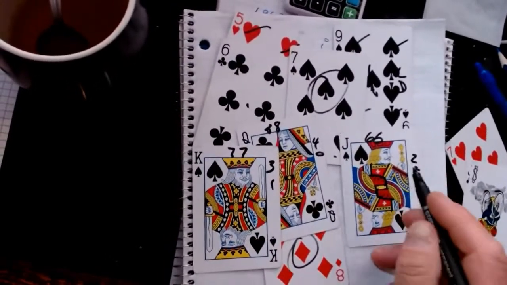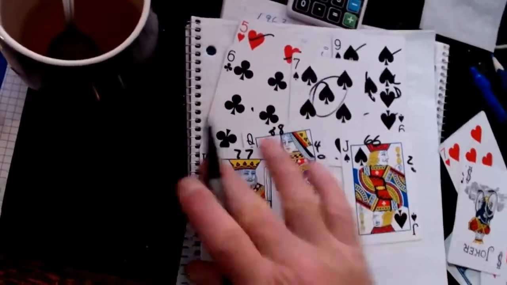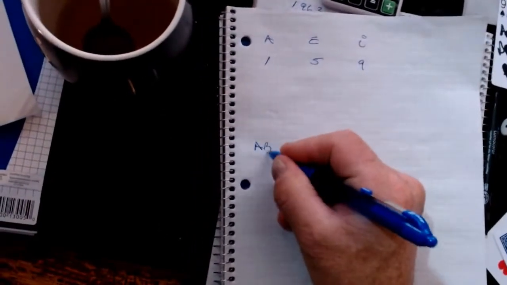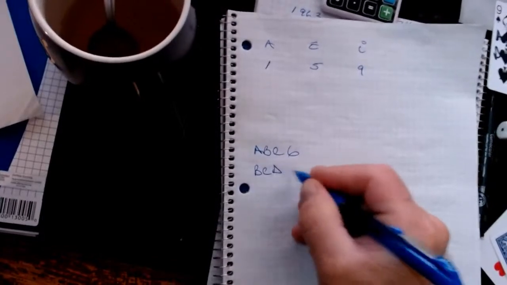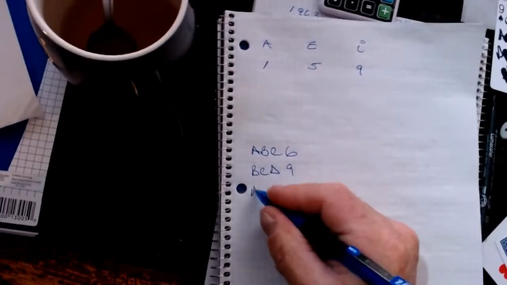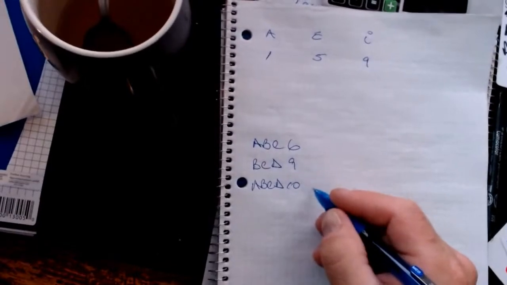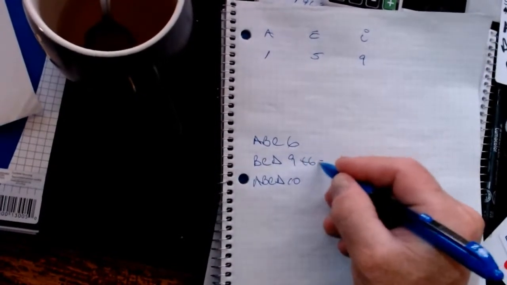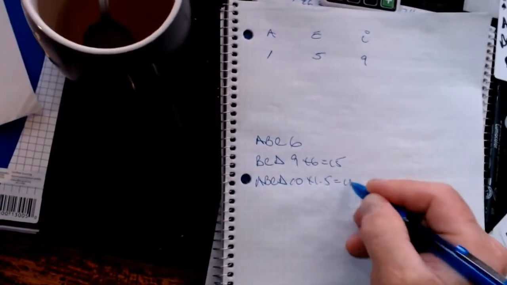There's 2 cards with 2 eyes and 2 cards with 1, leaving it for 6, 7, and 8. It just so happens that the low side that we spoke about, the ABC equaling 6, the BCD equals 9, to where ABCD equals 10, 1 plus 0 equals 1. It just so happens that these two equal 15 times 1.5 equals 15.